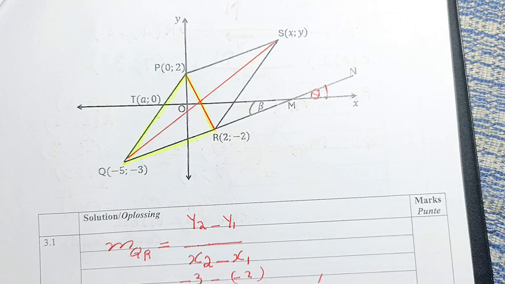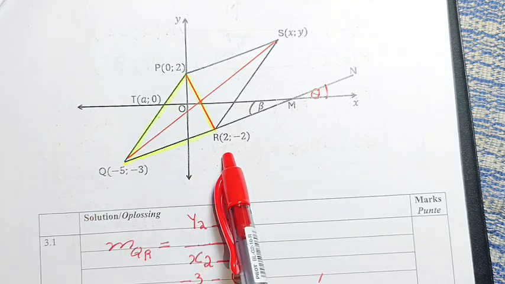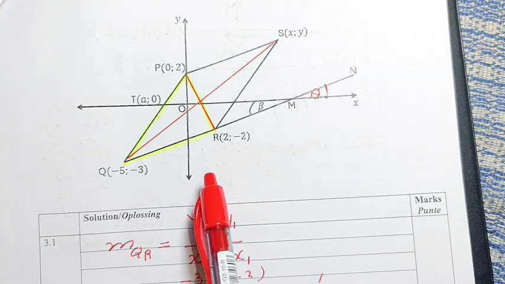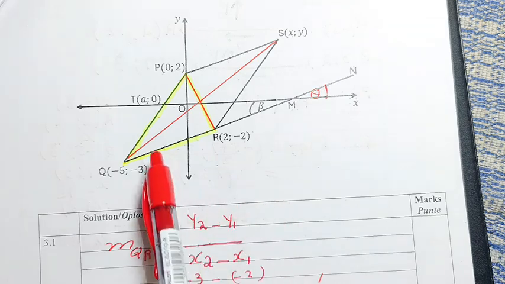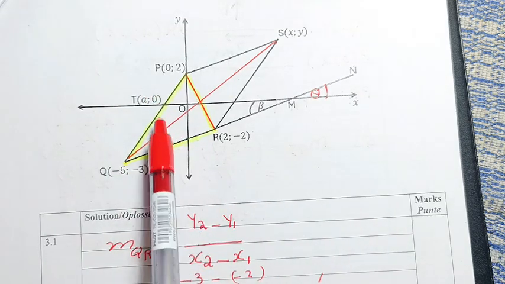And also we must remember, if you look at PQ is equal to QR, a parallelogram with two adjacent sides equal in length is a rhombus, because this side is going to be equal to this one. So I can say this is a rhombus.